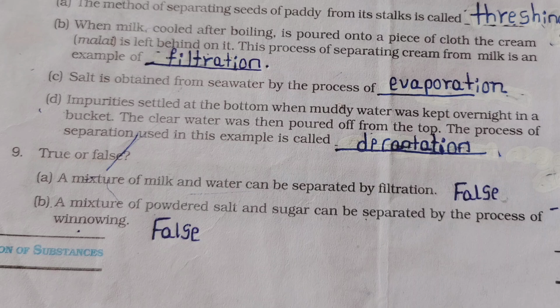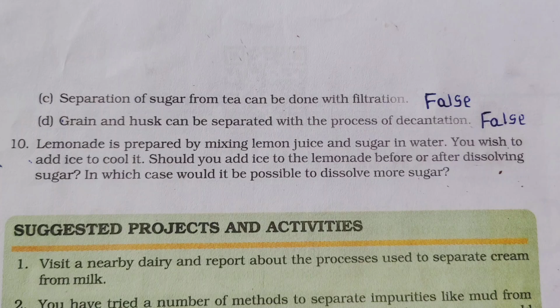Ninth one, true or false? A, a mixture of milk and water can be separated by filtration. False. B, a mixture of powdered salt and sugar can be separated by the process of winnowing. False. C, separation of sugar from tea can be done with filtration. False. D, grain and husk can be separated with the process of decantation. False.